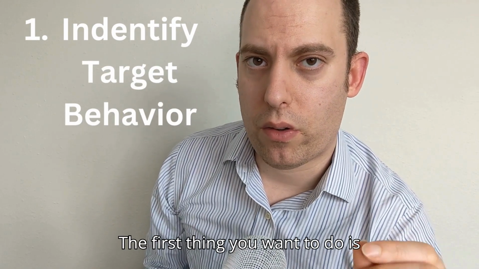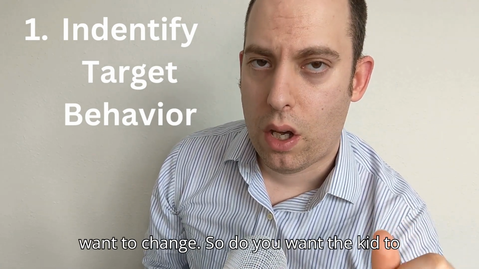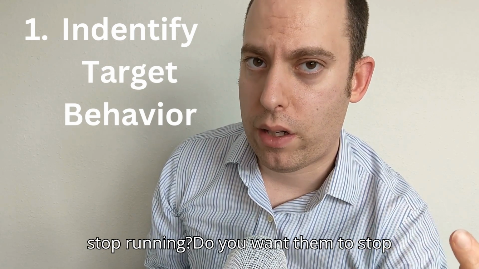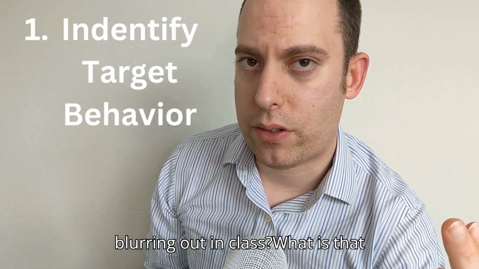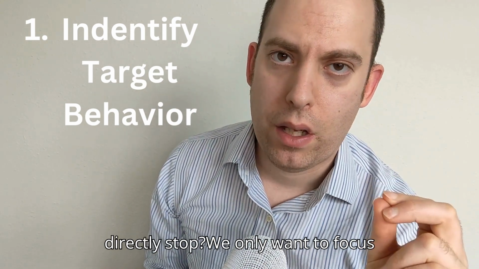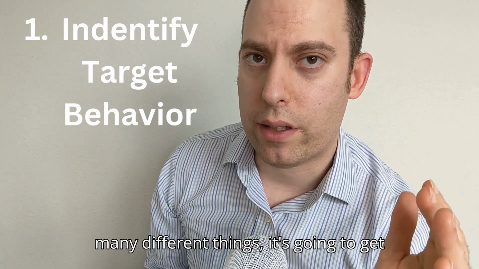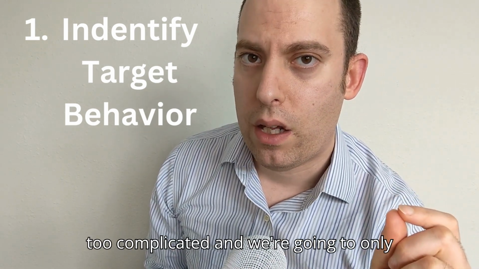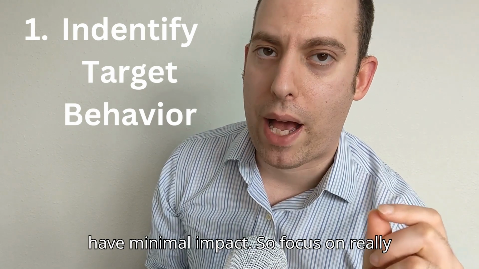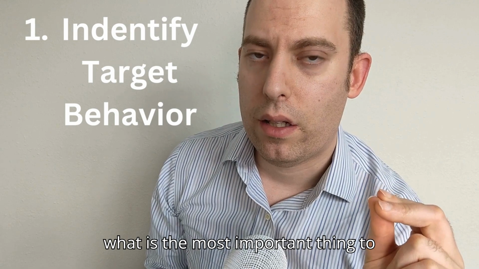The first thing you want to do is identify the specific behavior that we want to change. So, do you want the kid to stop running? Do you want them to stop blurting out in class? What is that targeted behavior that you want to directly stop? We only want to focus on one or two, because if we focus on too many different things, it's going to get too complicated and we're going to only have minimal impact. So focus on really what is the most important thing to fix.